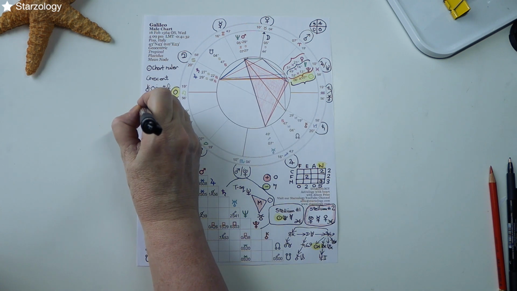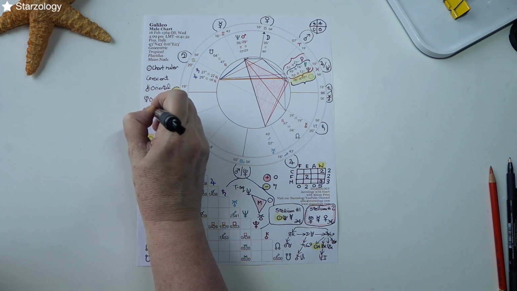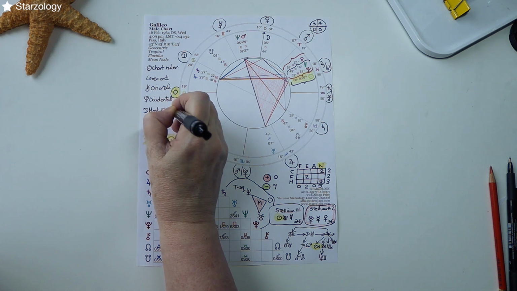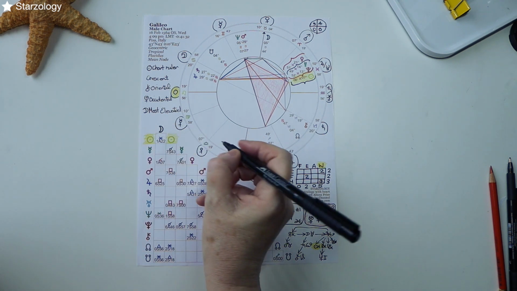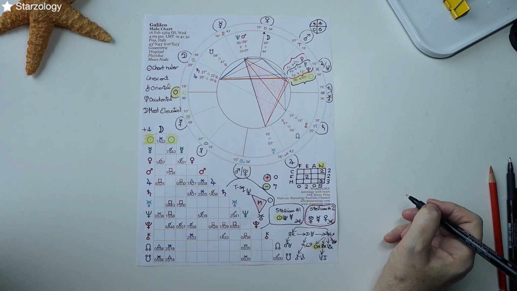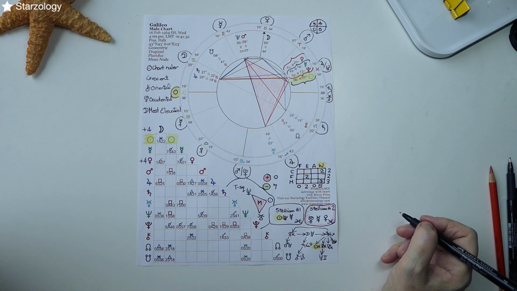Almutin. Down the side of the aspectarian grid, where I've put +4 for the moon, that means that the moon is in exaltation in Taurus. Venus has got +4. Venus is in Pisces, and Jupiter is... where is Jupiter? Jupiter is in Cancer, so it's in exaltation there, also getting a +4. So I note those down the side, and this then tells me that I've got 4 planets at +4.